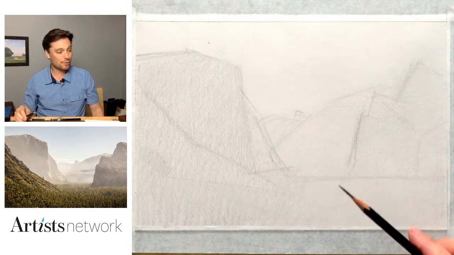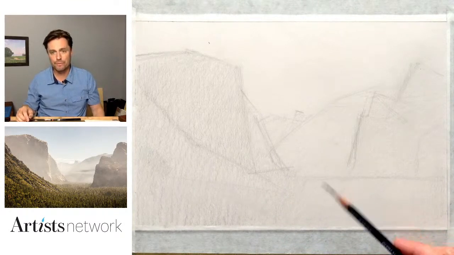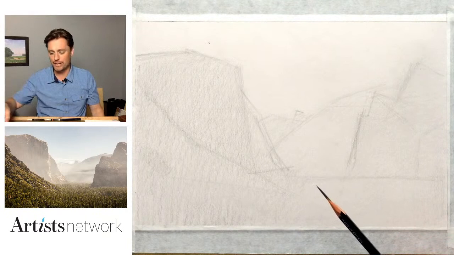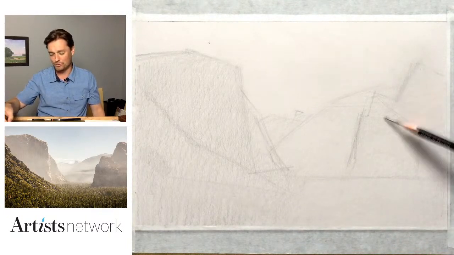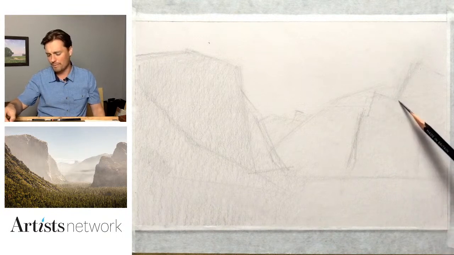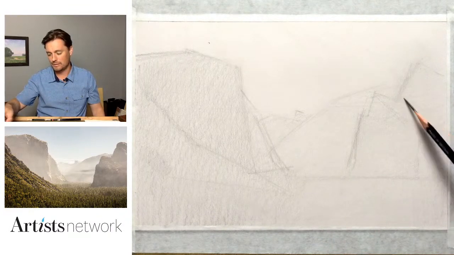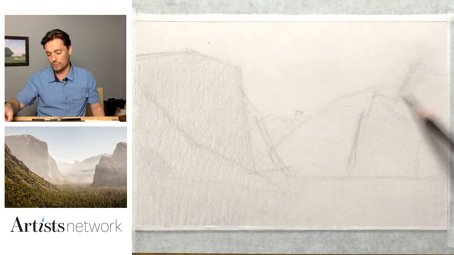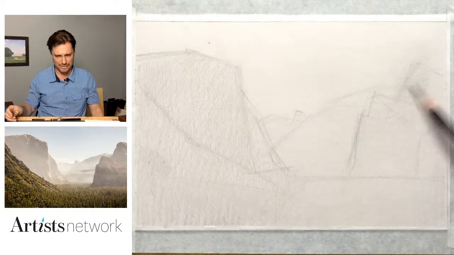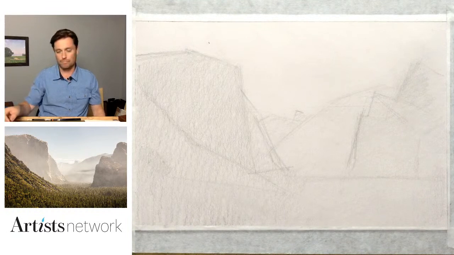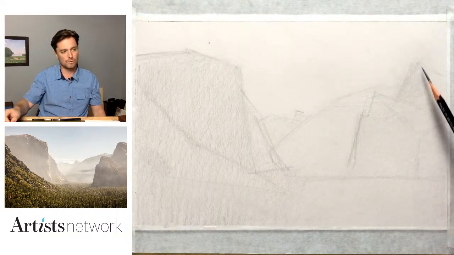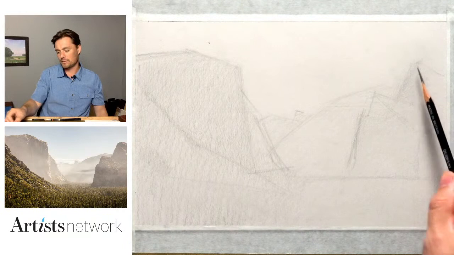All right, so I'm pretty happy with those basic shapes. How does everybody else feel? Anything that feels wrong? Am I missing anything major? We're going to be digging into the details, but I want to make sure I get these major forms right. And at this stage, it should start to resemble the scene.